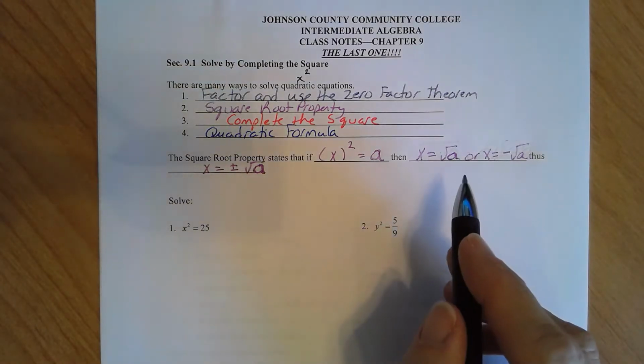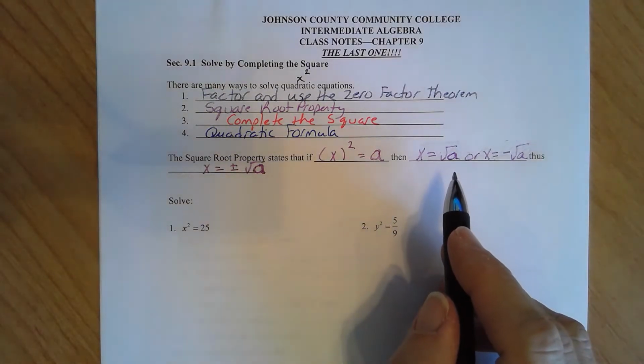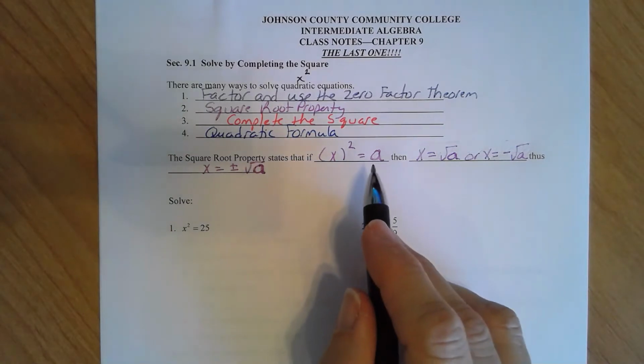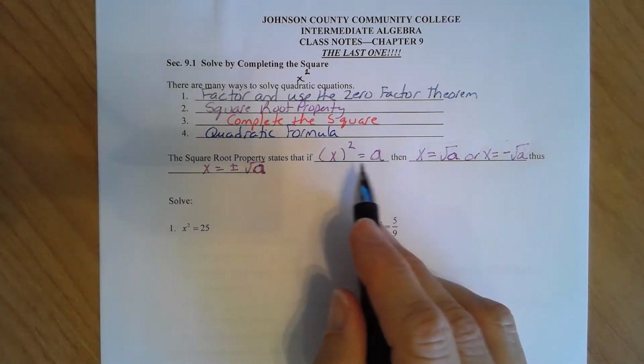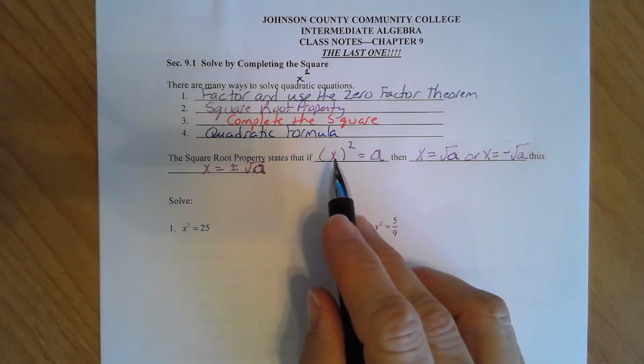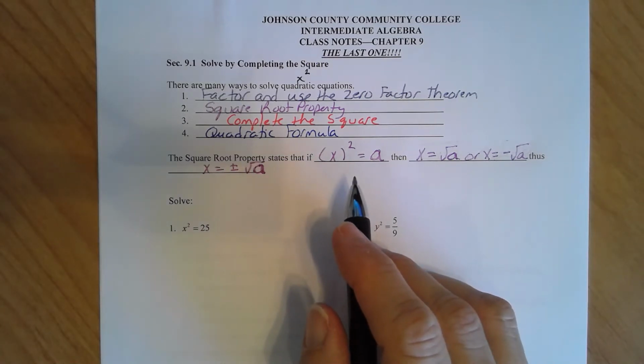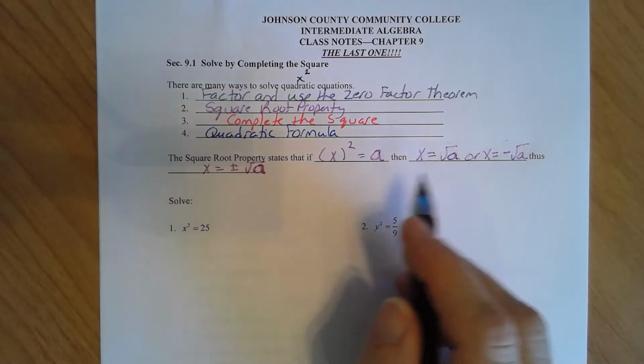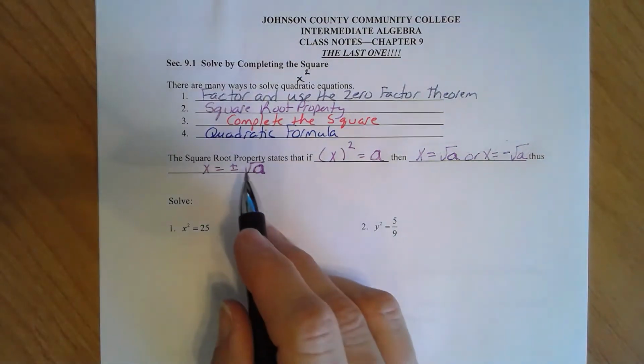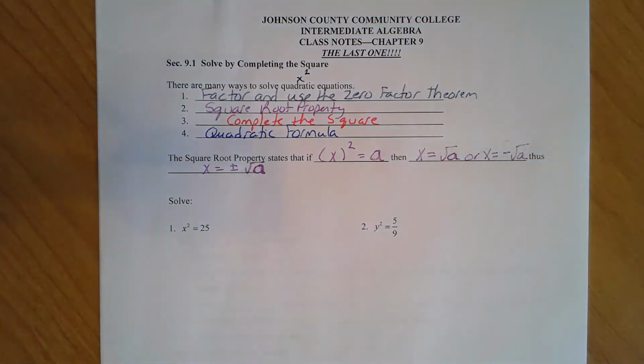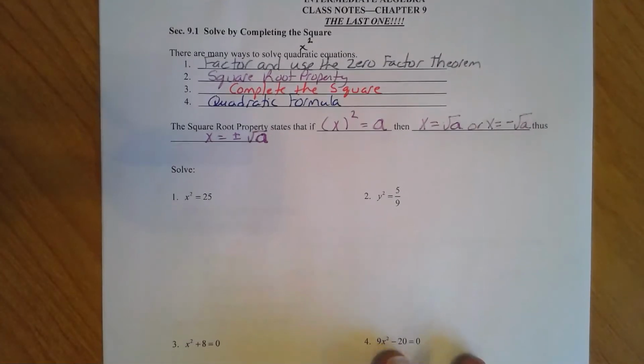Now why do we get 2 answers? Because you're putting in the square root. If you take 3 and square it, you would get 9. If you take negative 3 and square it, you would also get 9. So you're getting 2 answers. When you are putting in the square root, don't forget to put the plus or the minus to show that you're getting 2 answers. And again, with quadratics, because of the square term, you know there should be 2 answers at the end.